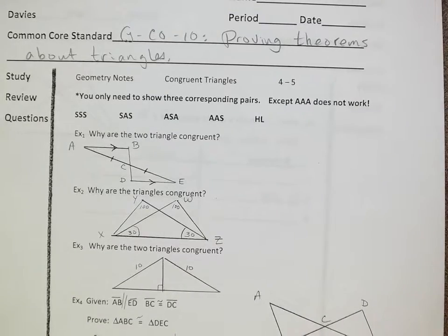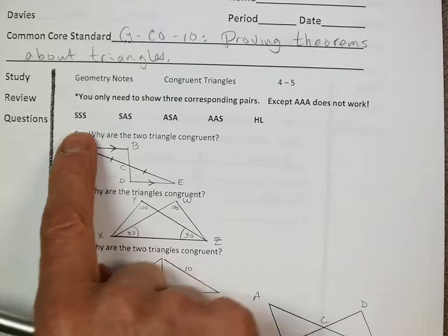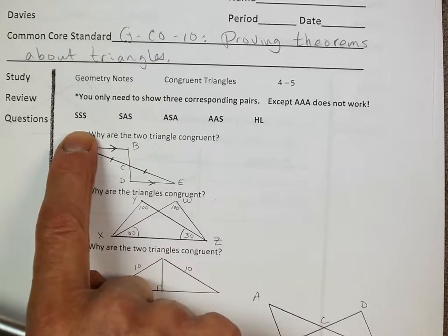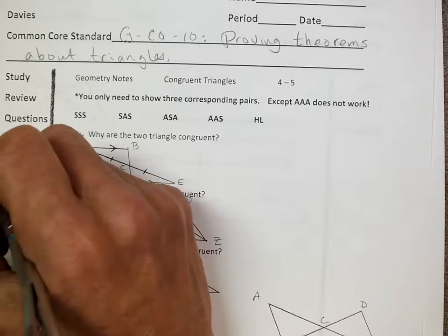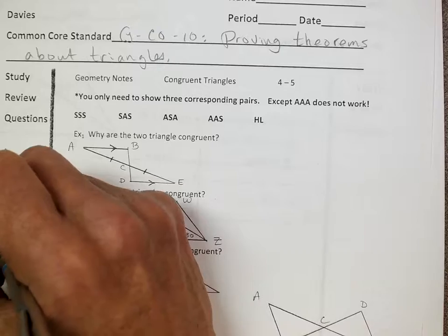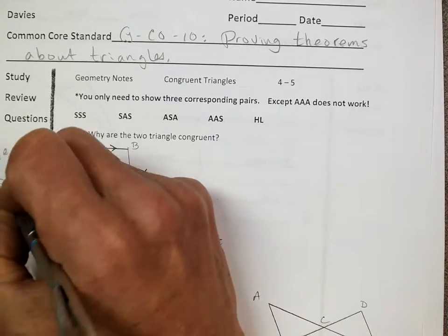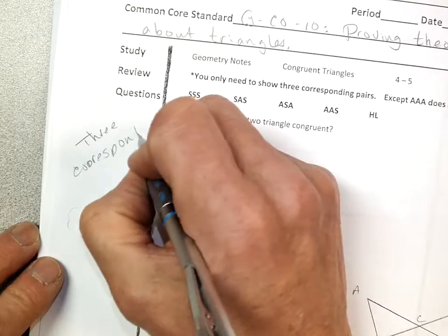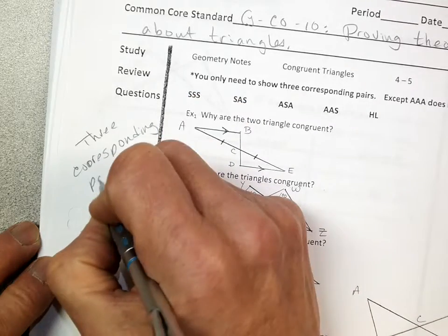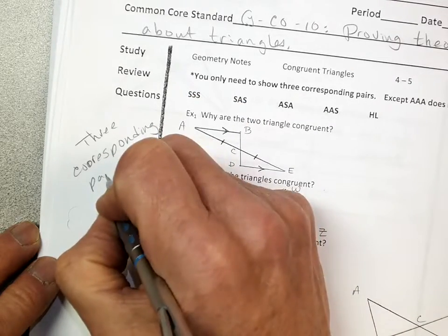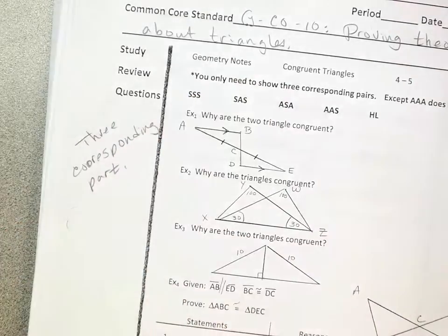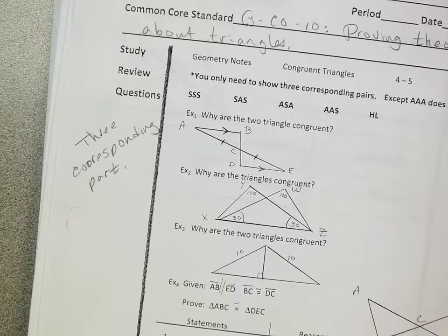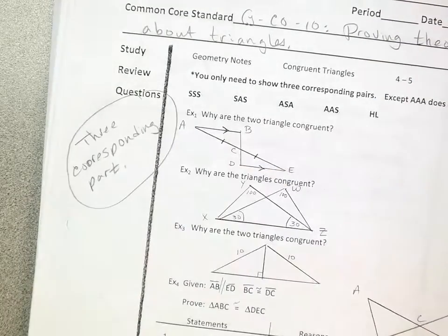So what I have up here for us, and I'm going to highlight them, what the heck are the things. So again, you've got to be able to prove three things of one triangle congruent to three things. So we need three corresponding things, three corresponding parts. Okay? Whether it's angles or sides, right? But you have to have three. You've got to have three corresponding parts.